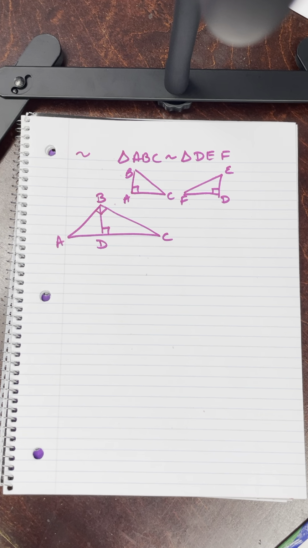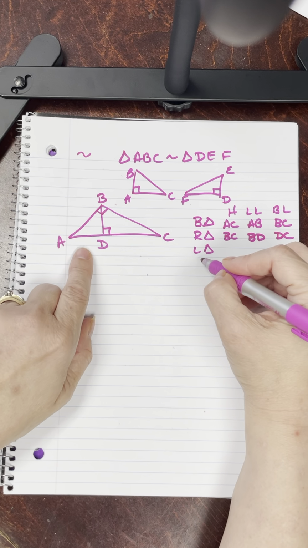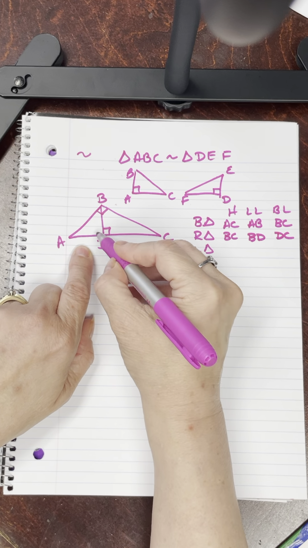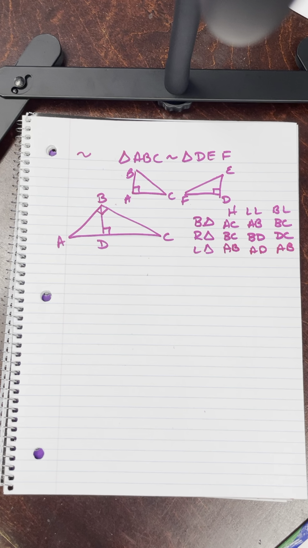Now technically all of these should have segment lines above them, but they're not worrying about that at this point in time, but just to clarify, these are all segments. Now the one on the left, the hypotenuse is AB, the little leg is AD, and the big leg is AB. All right, and what did they want me to conclude?